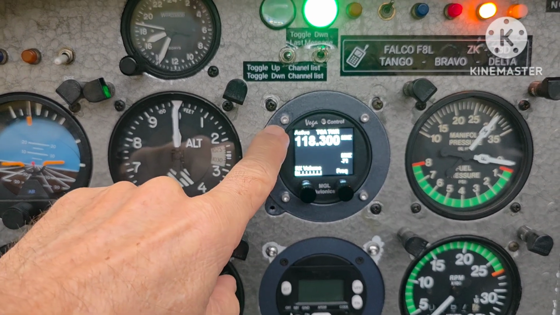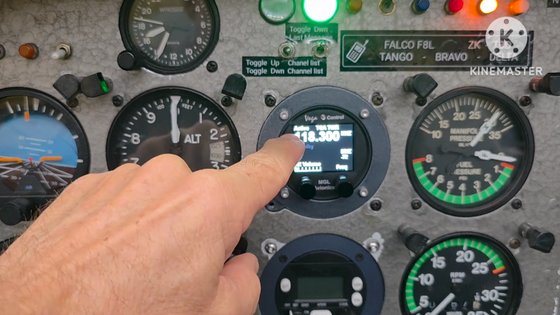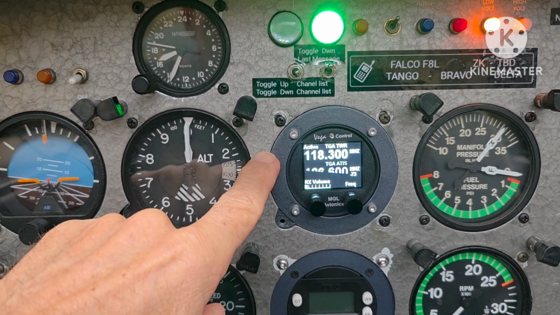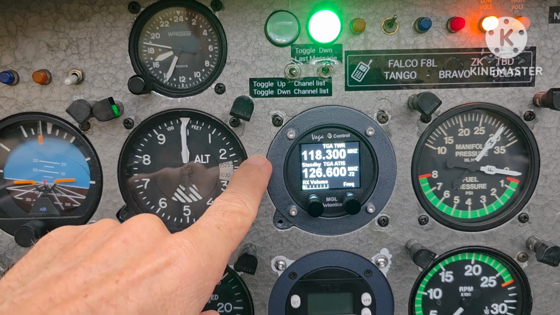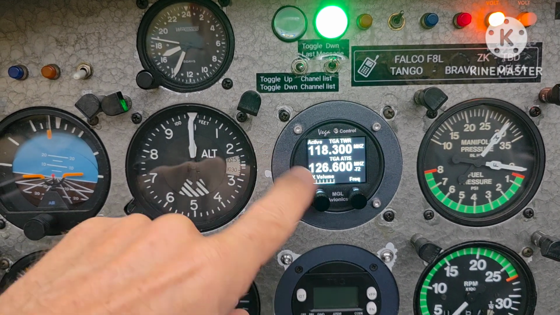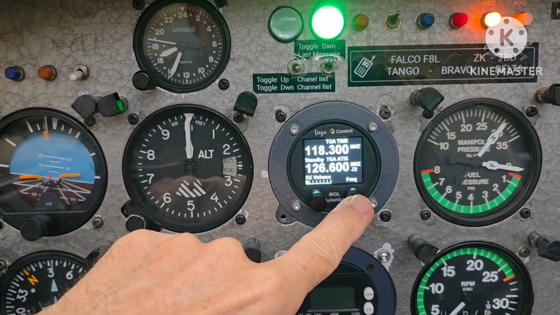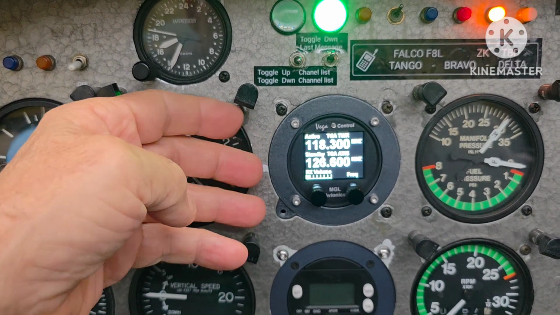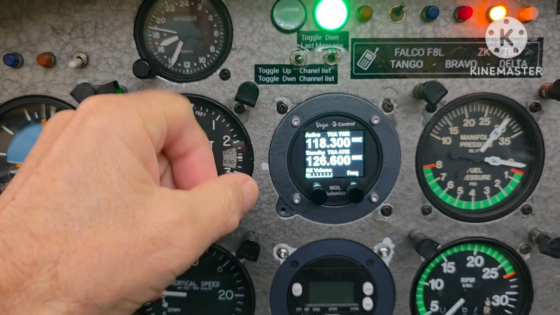If the tower started to talk, that would stop flashing and that one would start going. I was sort of hoping it would show you that, but it's not going to talk on the tower at the moment because there's not a lot of traffic happening here. So if I press and hold that again for 3 seconds, it will stop doing the scanning mode and come into just a normal radio mode.